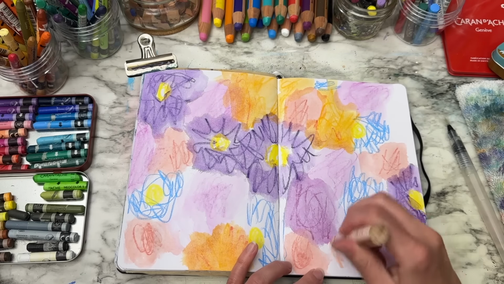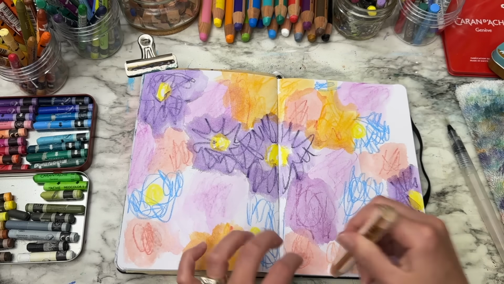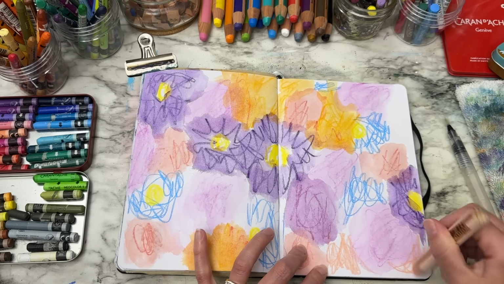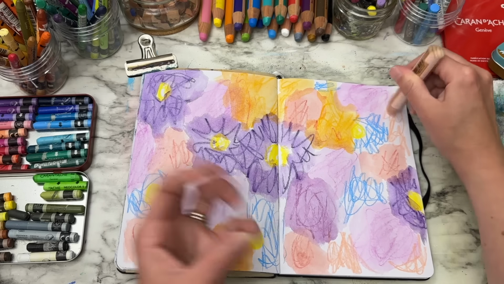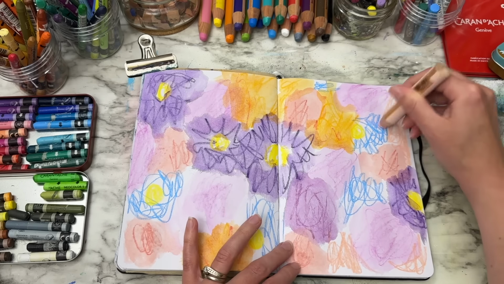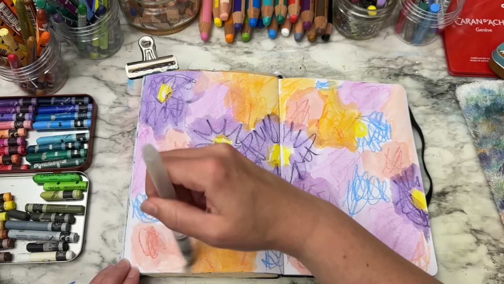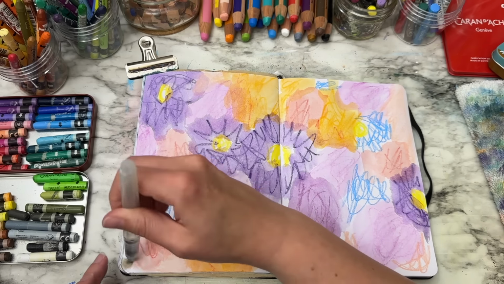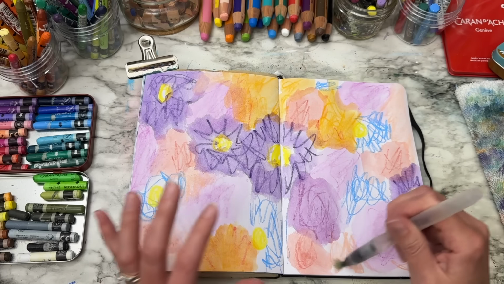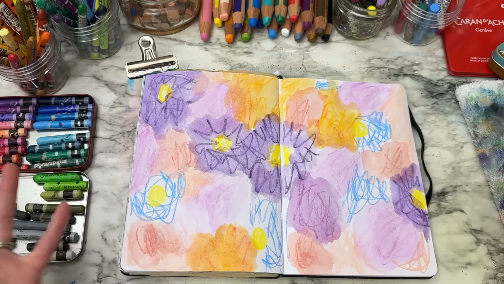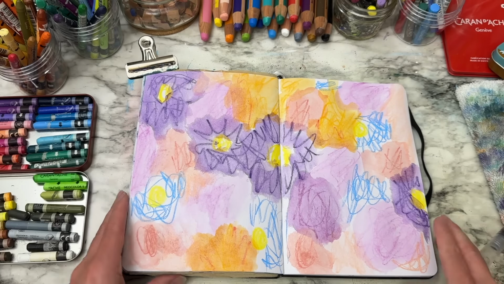I am kind of trying to stay away from dark colors because when you go over top, you can always make it darker, but it's a little hard to go the opposite direction with it. Just get the whole page covered. That's my goal right now. We can worry about making the flowers pretty in a second, even though it already looks like flowers, really, doesn't it?